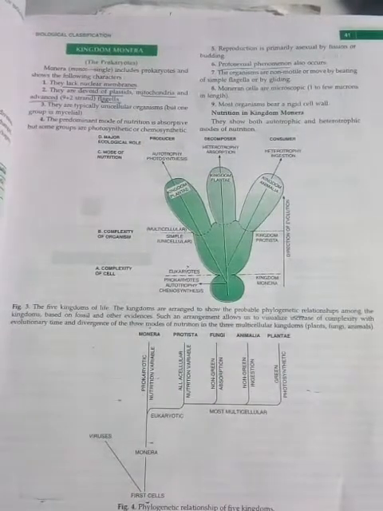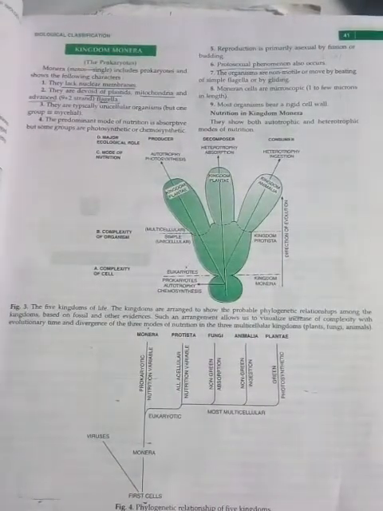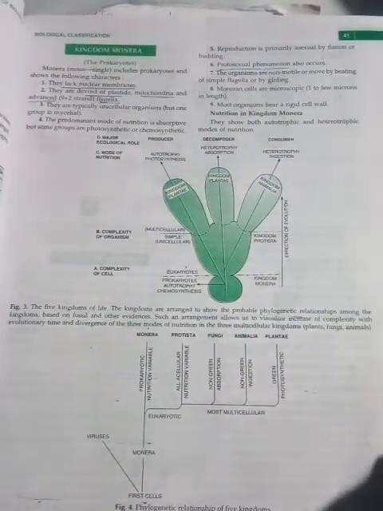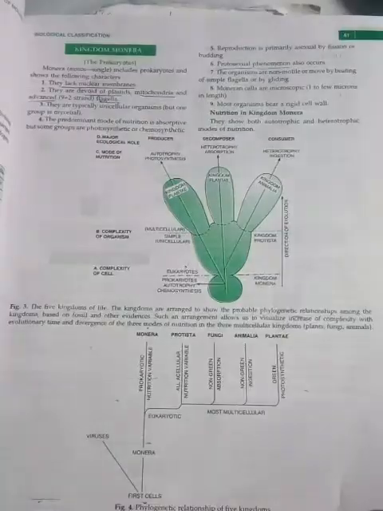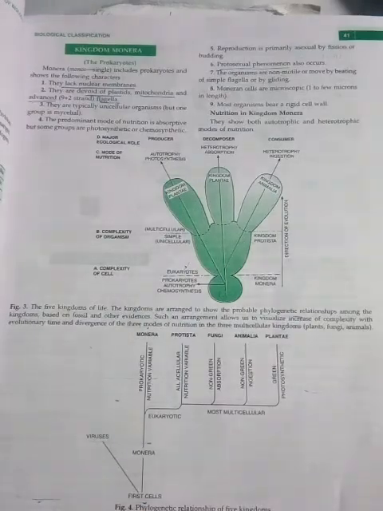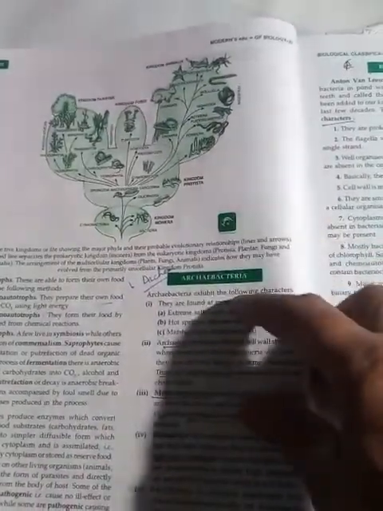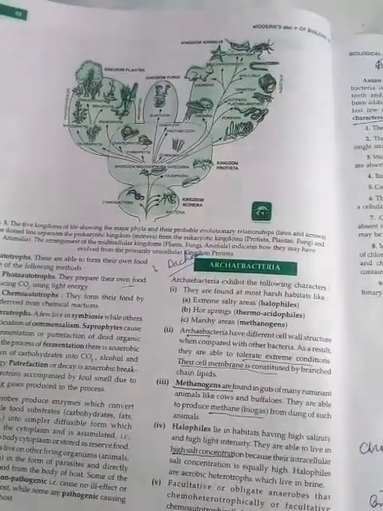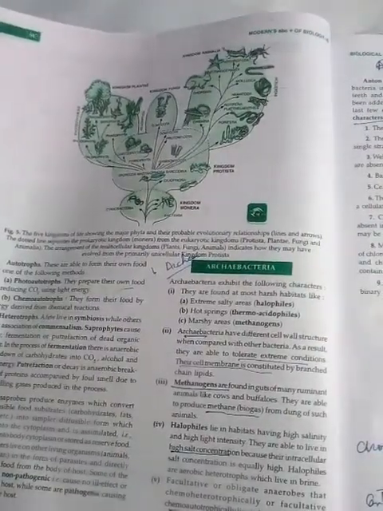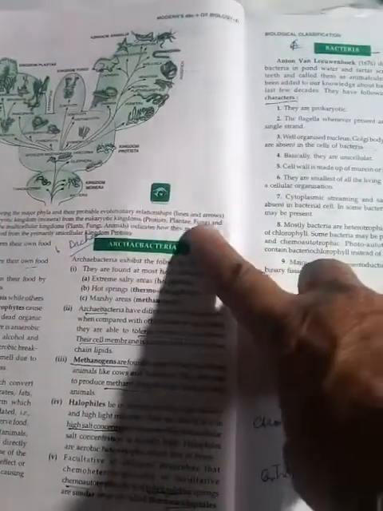The monera are the prokaryotes, bacteria, and they are prokaryotic. They have no nuclear membrane, no mitochondria or plastids, only circular DNA. In monera, you studied photosynthetic autotrophs and heterotrophs, and there are archaeobacteria.